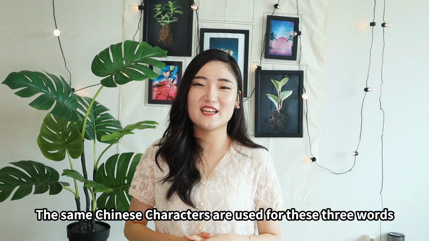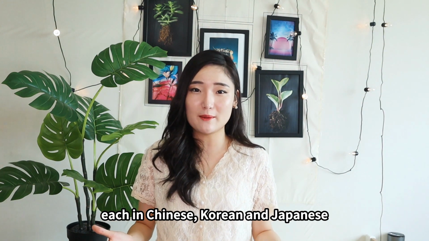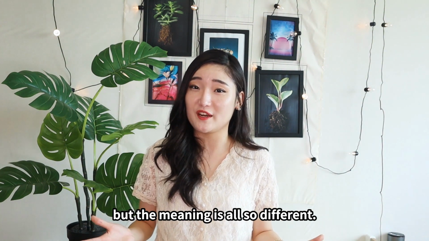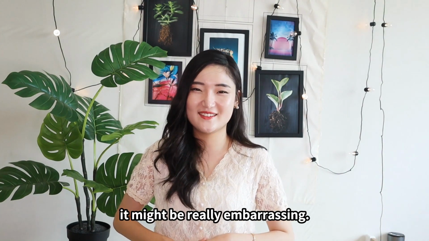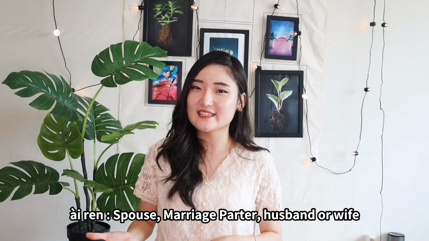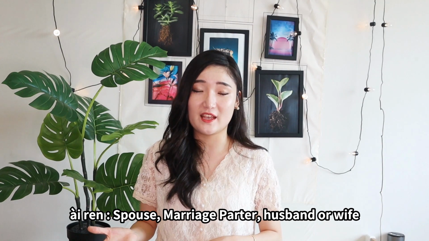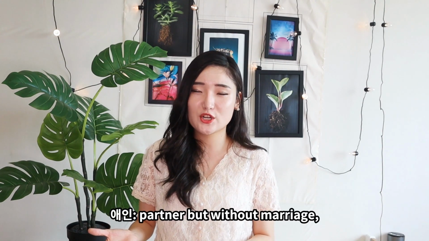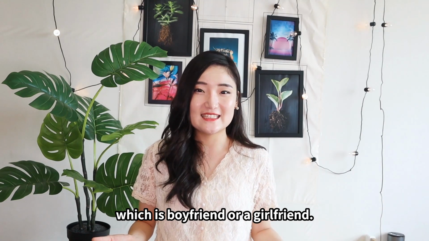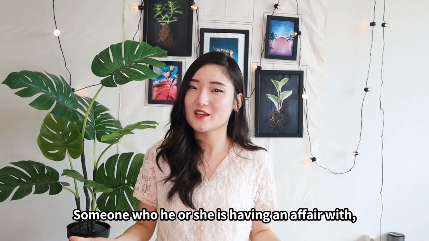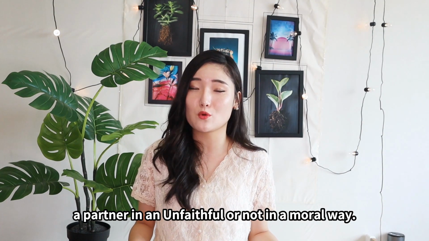Interesting, right? The same Chinese characters are used for these three words in each Chinese, Korean, and Japanese, but the meaning is also so different. Be careful not to make mistakes. It might be really embarrassing. In Chinese, 爱人, spouse, marriage partner, husband or wife. In Korean, 애인, partner but without marriage, which is boyfriend or girlfriend. 愛人 in Japanese, someone who he or she is having an affair with, a partner in an unfaithful or not moral way.